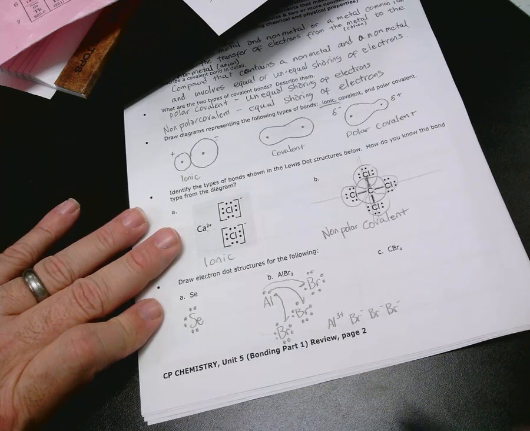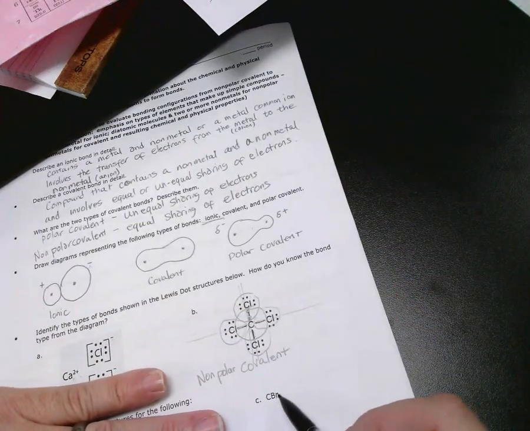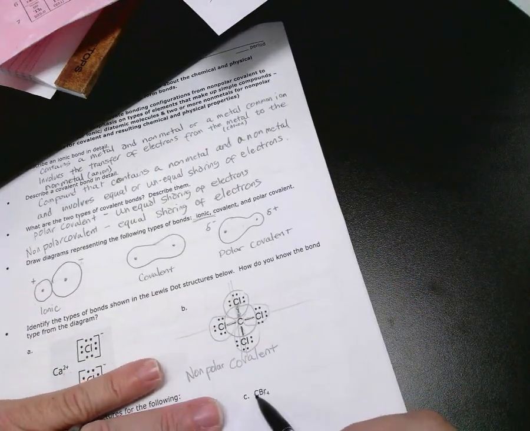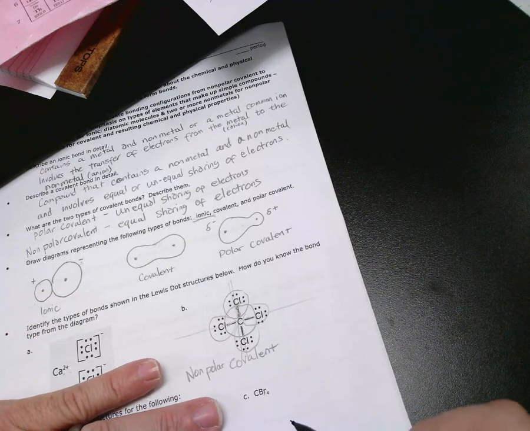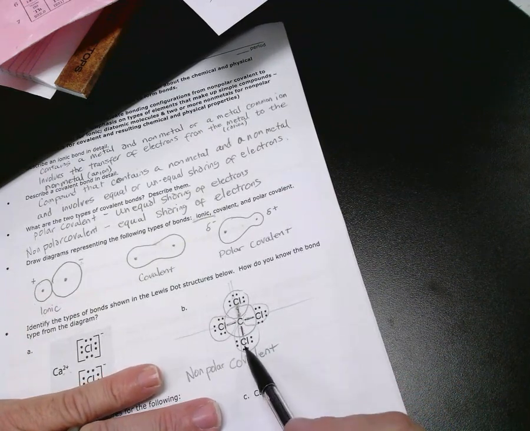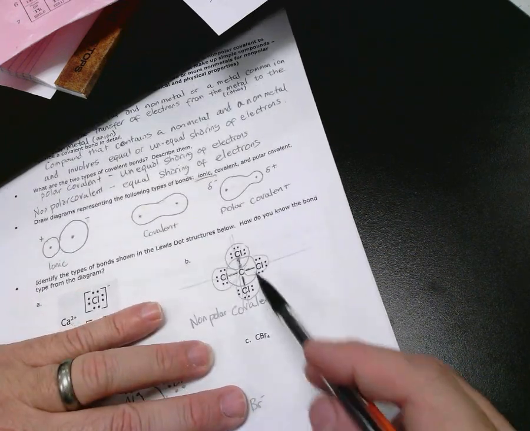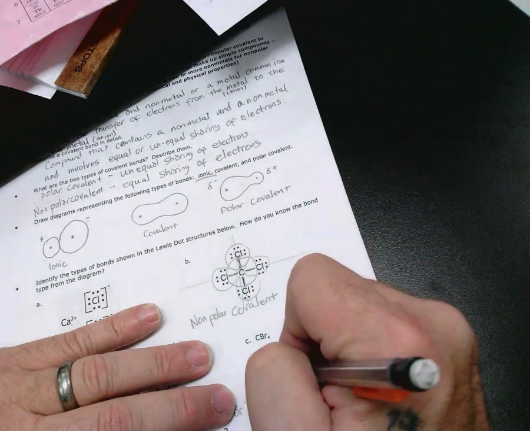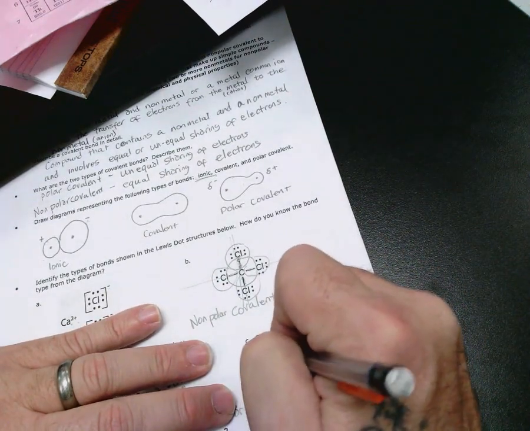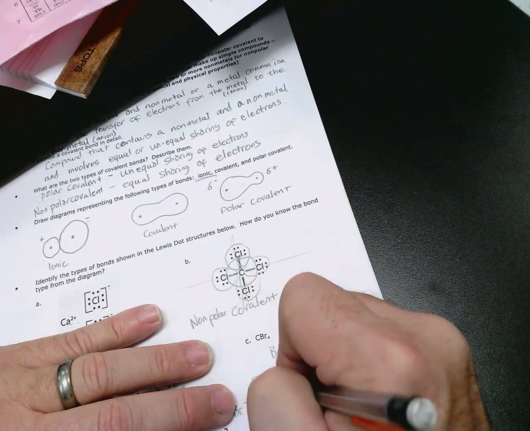Okay. Now here I have a carbon and 4 bromines. I know that carbon is nonmetal. I know that bromines are nonmetal, so these are going to be bonded. I also know that bromine is a halogen, just like chlorine right above it. So guess what CBr4 looks like? Just like CCl4. Br, Br, Br, Br.